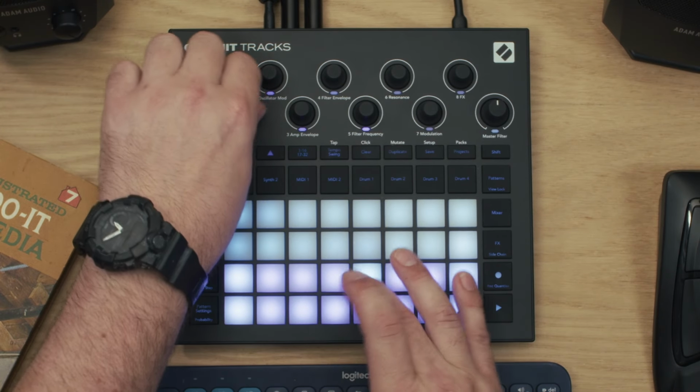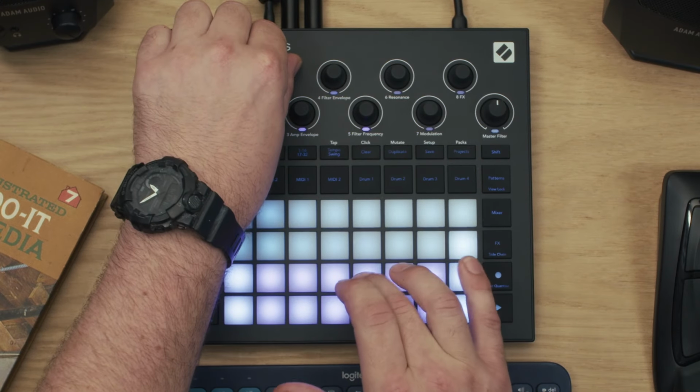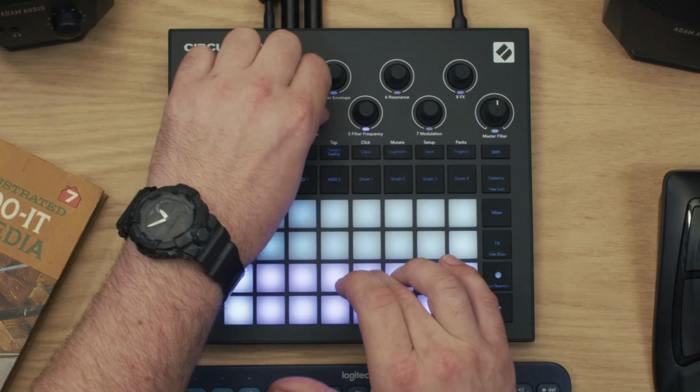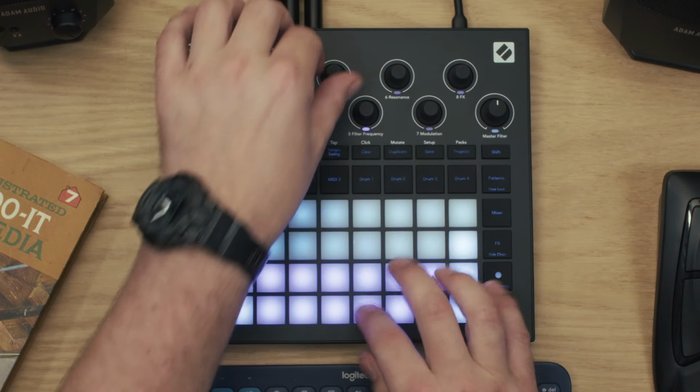Okay, so I've got my sound going. It's a pretty simple sound, but it gives me a wide range of control, and I've really tailored it to be the kind of sound I'm looking for. So I've got sub oscillator on the first knob, detuning on the second knob, the length of the amplitude envelope on the third knob.